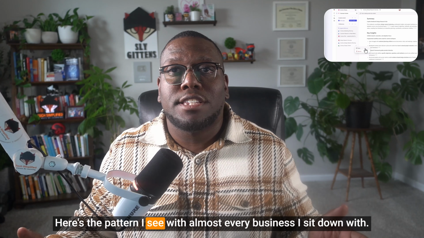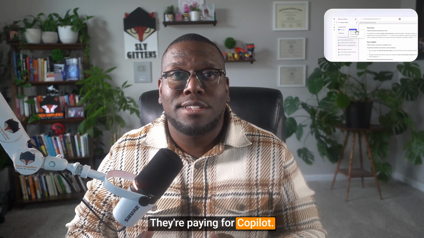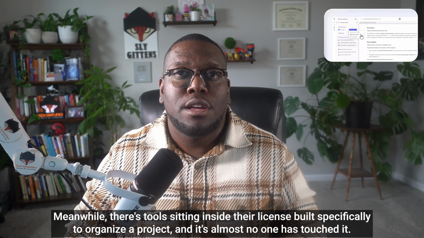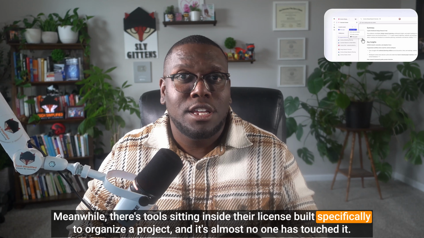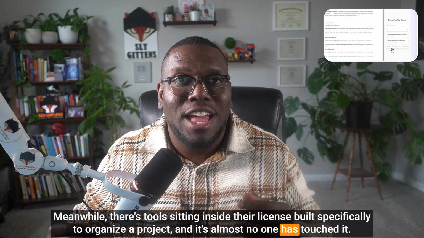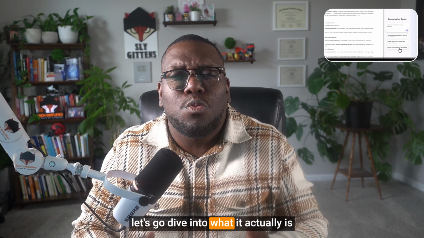Here's the pattern I see with almost every business I sit down with. They're paying for Copilot, they're using maybe two features, chat and Word. Meanwhile, there are tools sitting inside their license built specifically to organize a project, and almost no one has touched it. That's Copilot Notebooks. So let's dive into what it actually is.